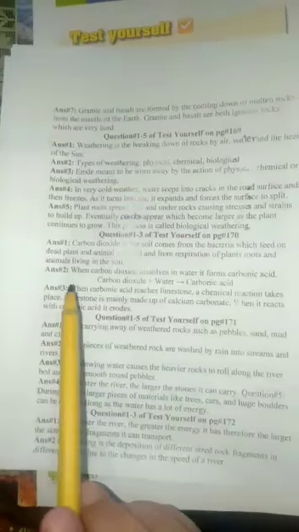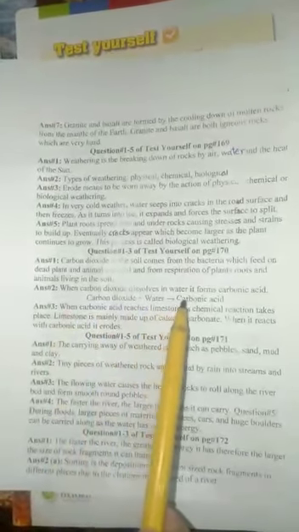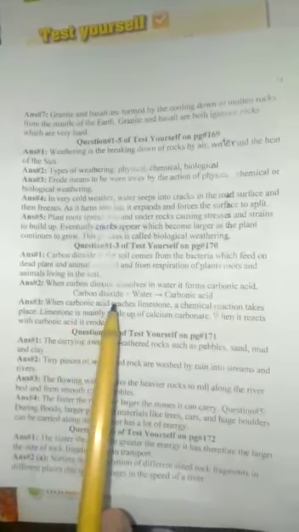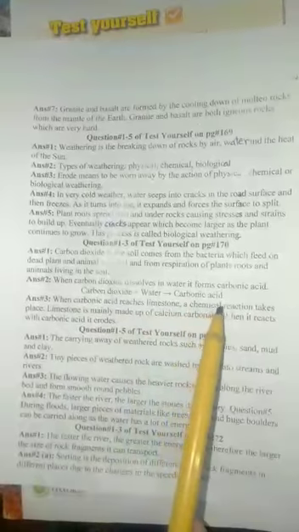Question number 2. How is carbonic acid formed? The answer is when carbon dioxide dissolves in water, it forms carbonic acid. The word equation is carbon dioxide plus water arrow carbonic acid.